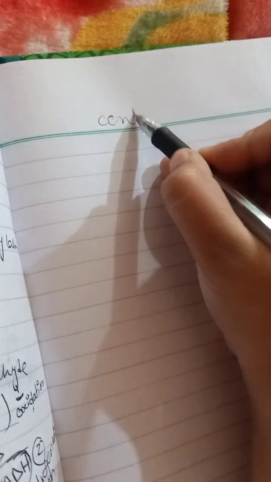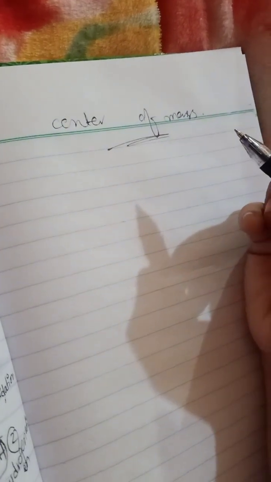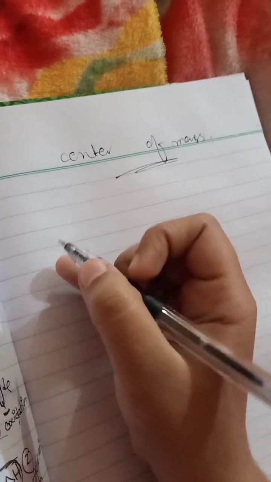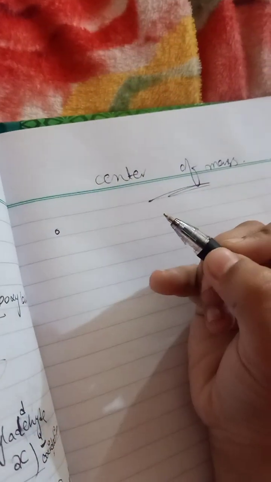Okay, so our next topic is center of mass, after the state of equilibrium. In this video we'll discuss center of mass and center of gravity too, and how to calculate the center of mass. So first of all, what is center of mass?